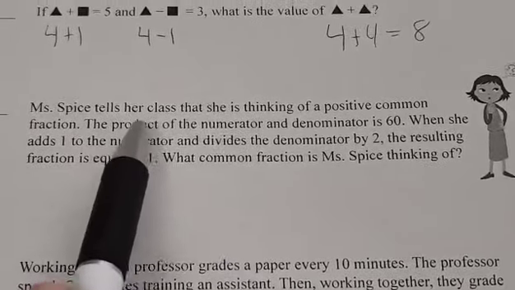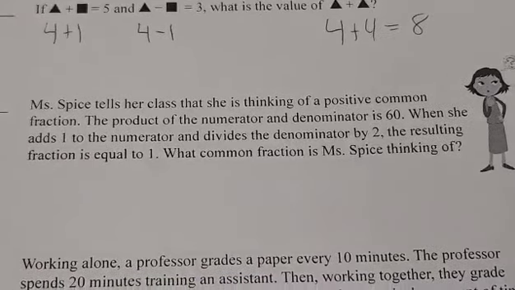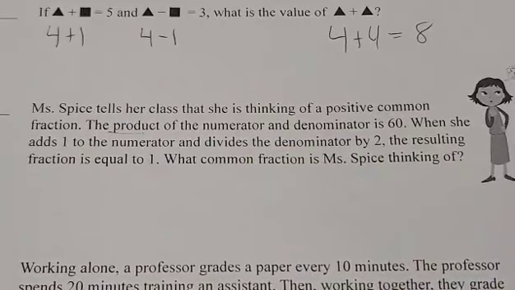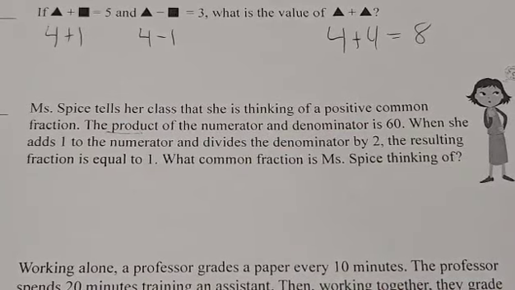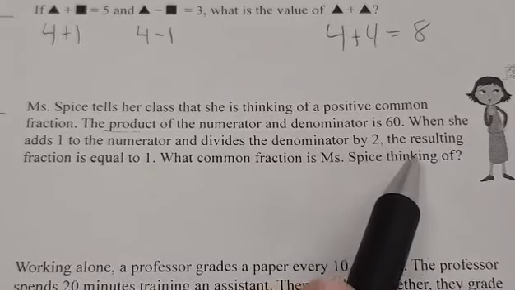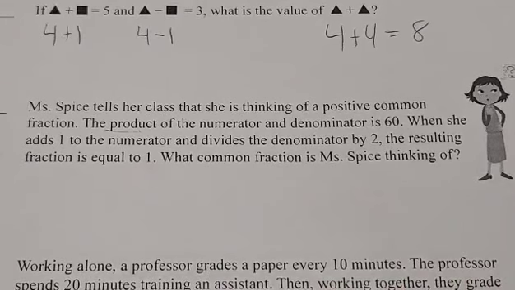Miss Spice tells her class that she's thinking of a positive common fraction. The product of the numerator and denominator is 60. Product means multiply. When she adds 1 to the numerator and divides the denominator by 2, the resulting fraction is equal to 1. What fraction is she thinking of?